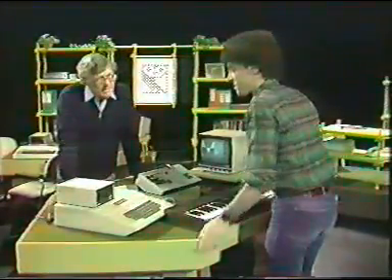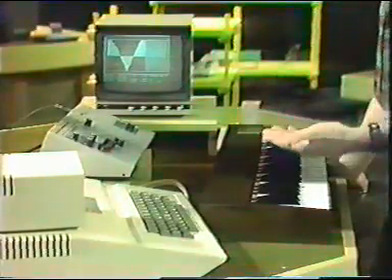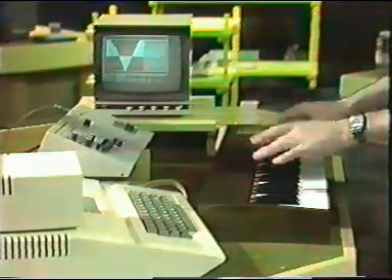Yes, that's true. This time you've got some additional hardware, which is really a souped-up version of the sound chip, which produces 16 channels of sound. And the input device this time isn't a typewriter keyboard, but a proper music keyboard.